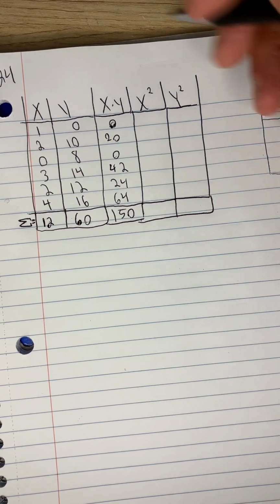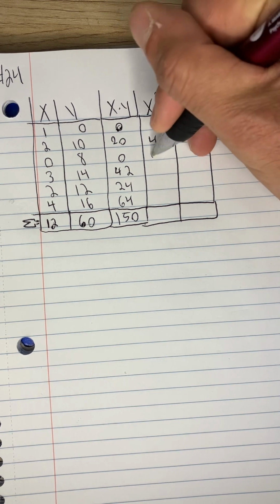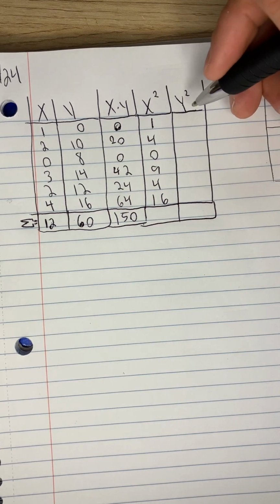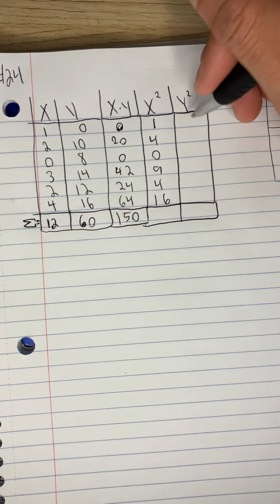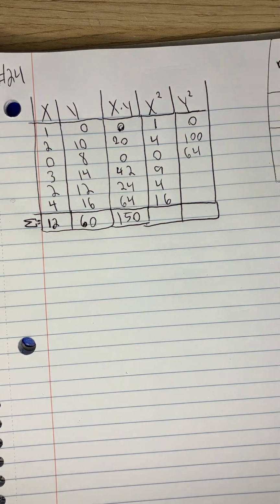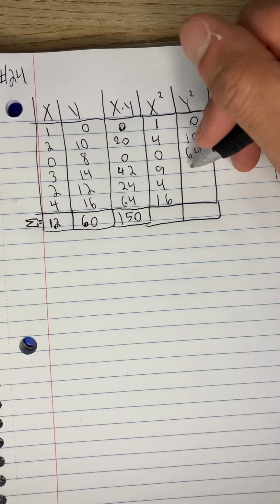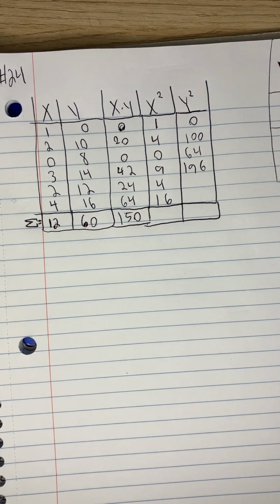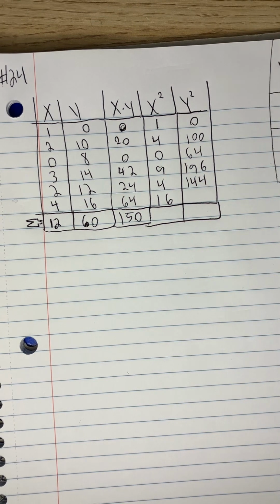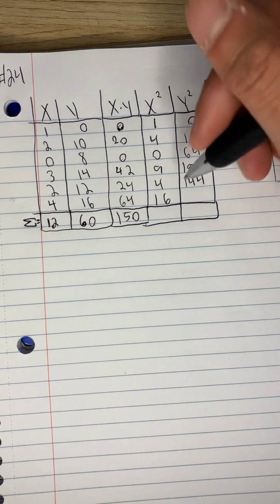So let's fill out the x squared column. That's 1, 4, 0, 9, 4, 16. And now we're going to square all of the y column. 0, 100, 64, 14 squared is 196, and 12 squared is 144. 16 squared is 256.